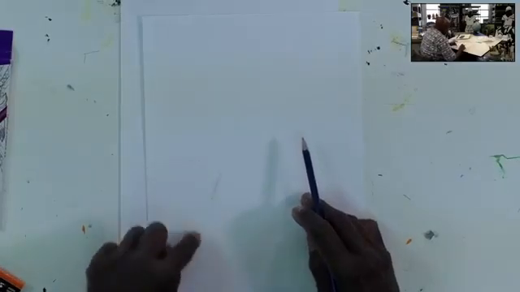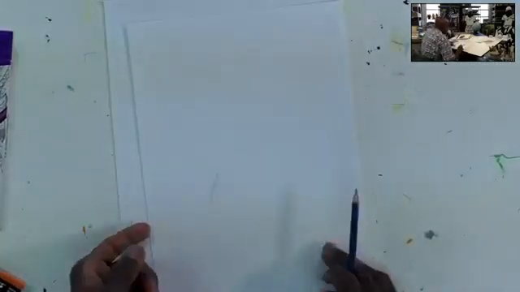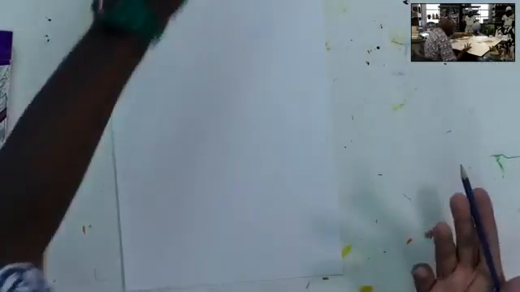That line smudges, so we want to keep it clean. Look, I wash my hands. It's always a good idea to wash your hands before you draw with pencil. When you wash your hands, they dry out and won't be so oily. So we're trying to keep the drawing clean.